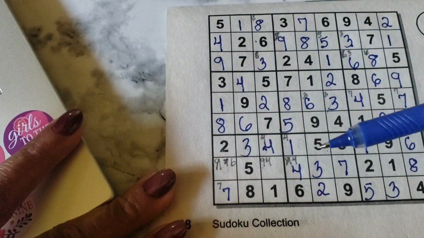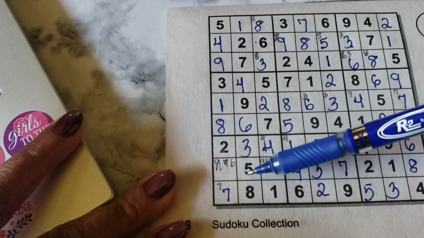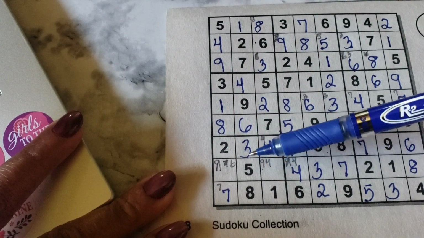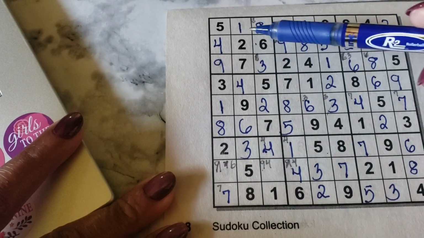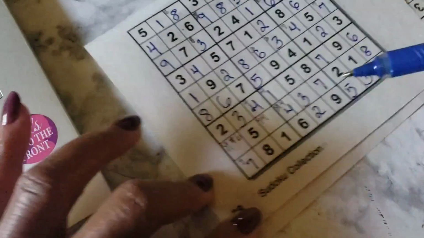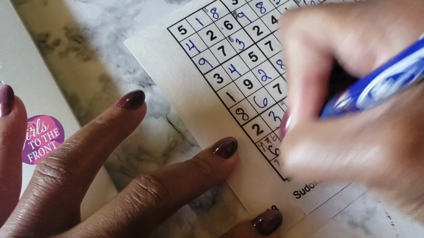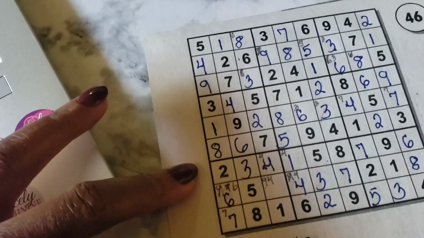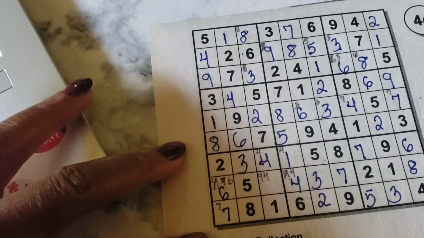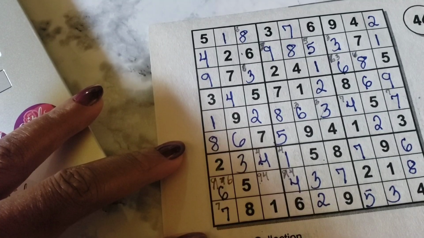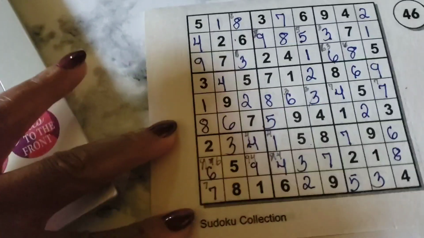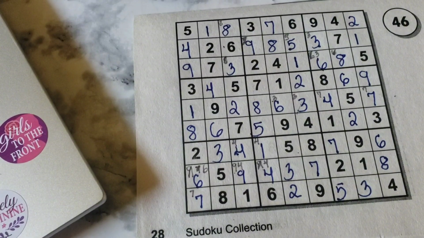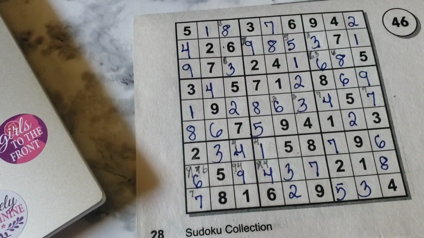1, 2, 3, 4, 5, 6. So let's look at all of 6s. 1, 6, 2, 6. 6 can only be here. 1, 2, 3, 4, 5, 6, 7, 8, 9 can only go here. And that is how you play Sudoku, LB's way.